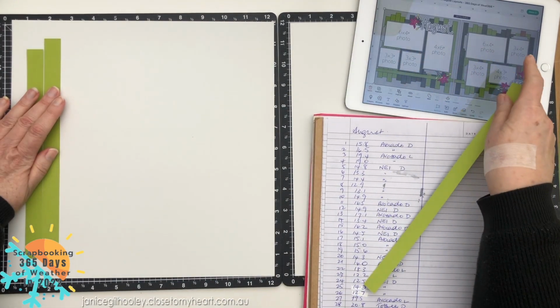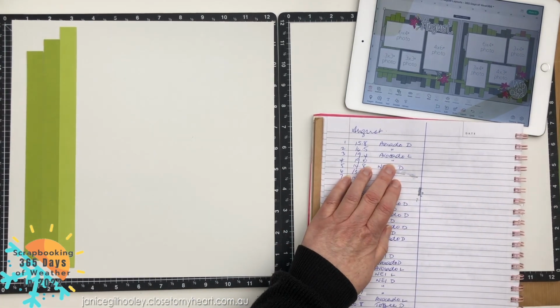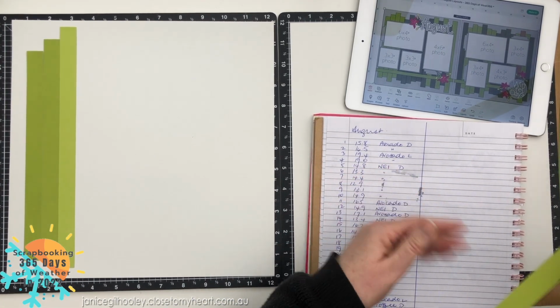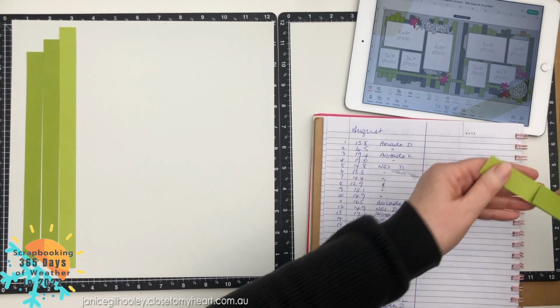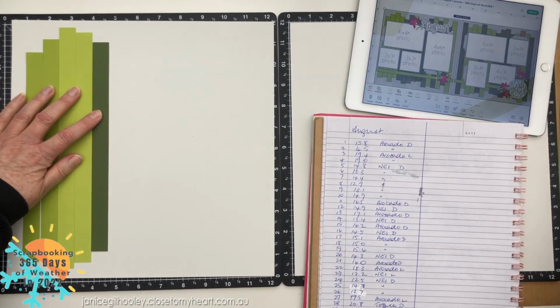So then it's just a case of me looking at this and knowing which side is going to be the light side and which side is going to be the dark side, and varying the lengths. Now this has all been cut on the Cricut, and then I will adhere them all to my page.